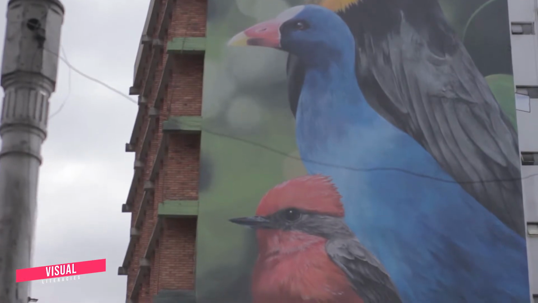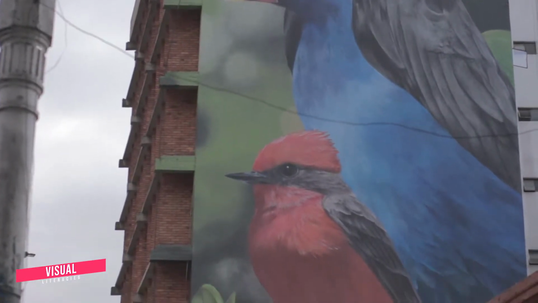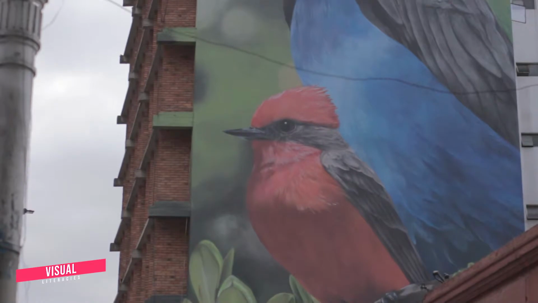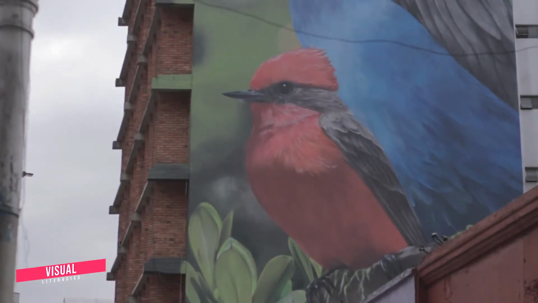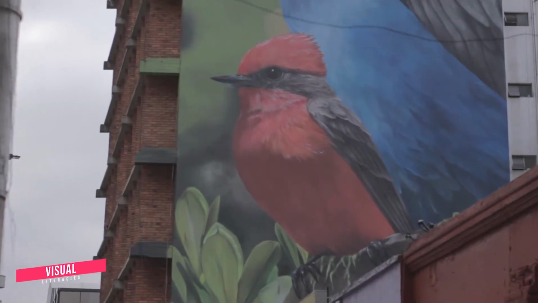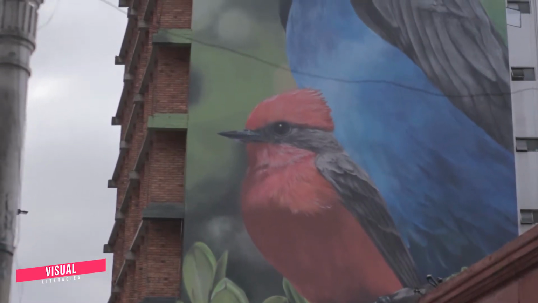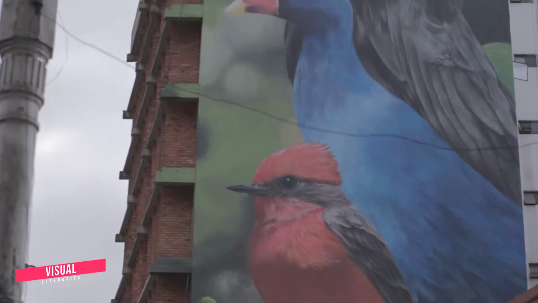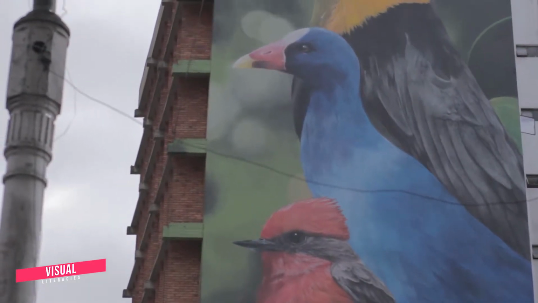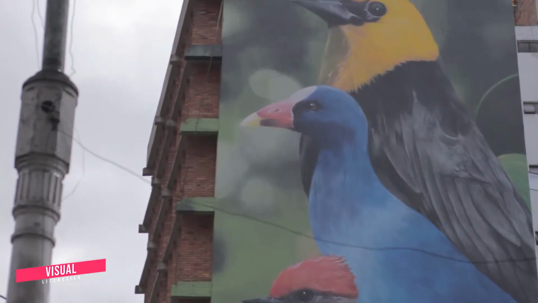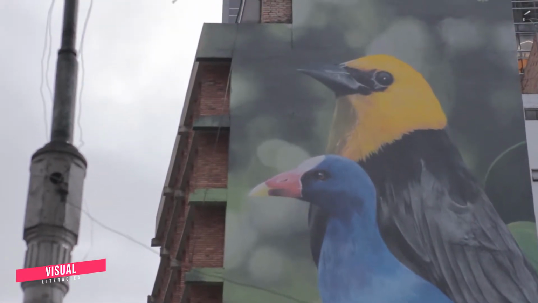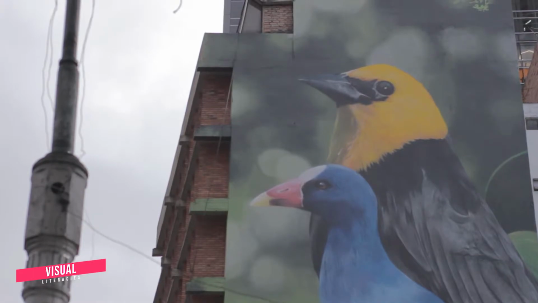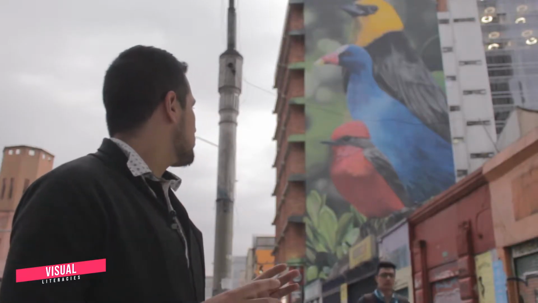The dimensions of this graffiti are very large and it is located on 7th with 25th Street. These graffitis reflect the natural world that we have in our country, likewise the diversity through the birds and colors that surround them, where there is a contrast between the city and the natural. Through the graffiti, visitors or passersby get to know a little more about our country. And no more. That's it.